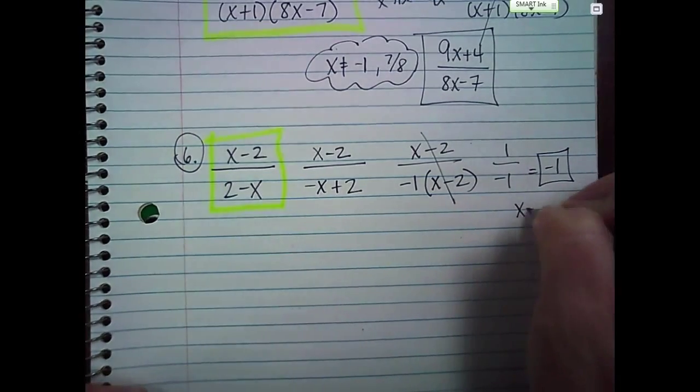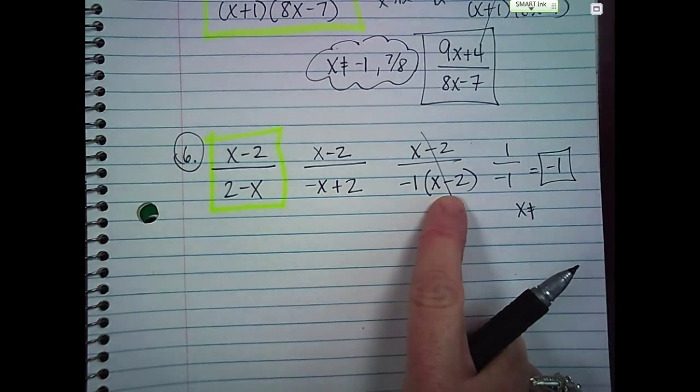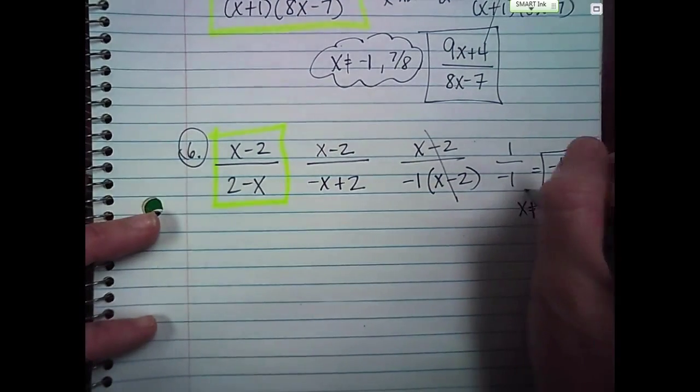What can x not be? What's my restriction? You want to do it before you cancel, so you can do it right here. What I put right here would make it 0? 2. X can't be 2.